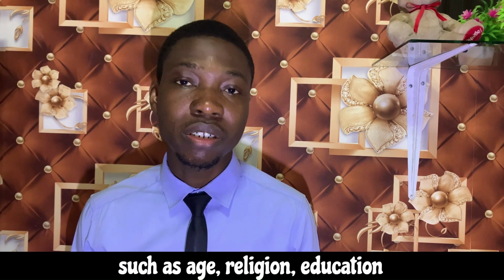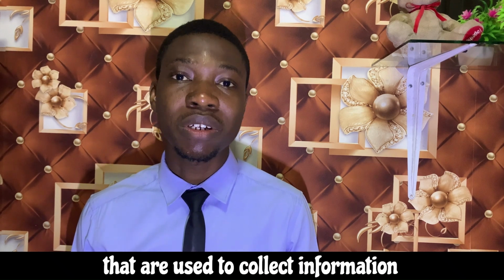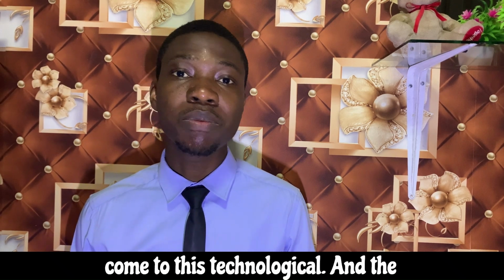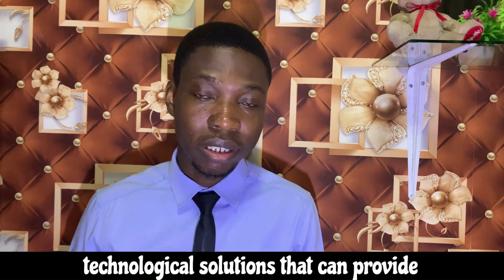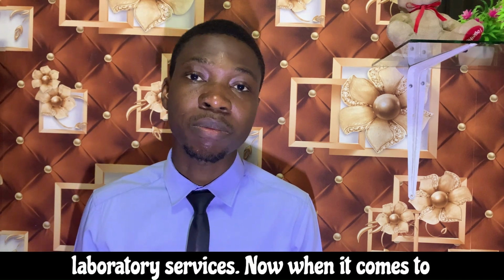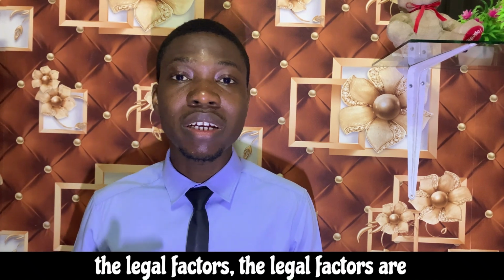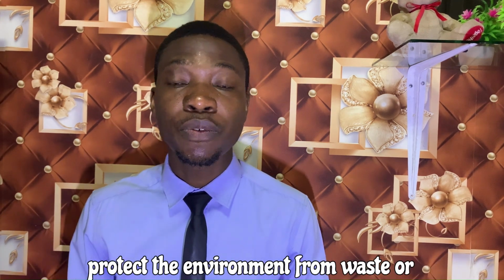Now, the social factors such as age, religion, education are all examples of PESTLE analysis that are used to collect information about the critical factors. The technological factors are providing technological solutions that can provide easy and faster solutions for your laboratory services. The legal factors are environmental laws, environmental conditions that protect the environment from waste or harm.